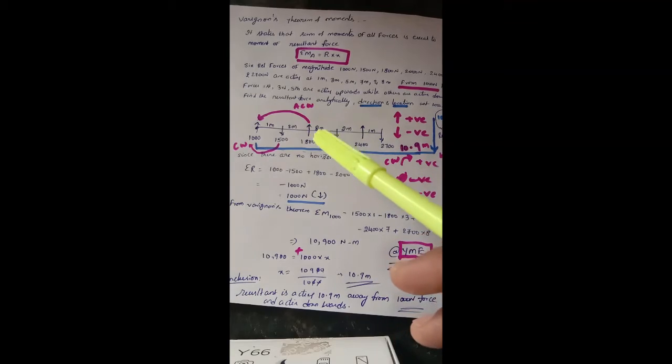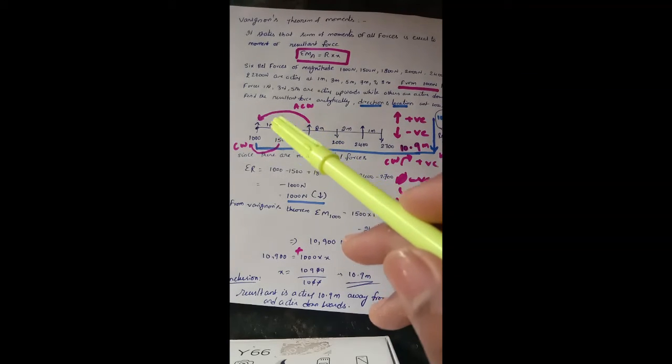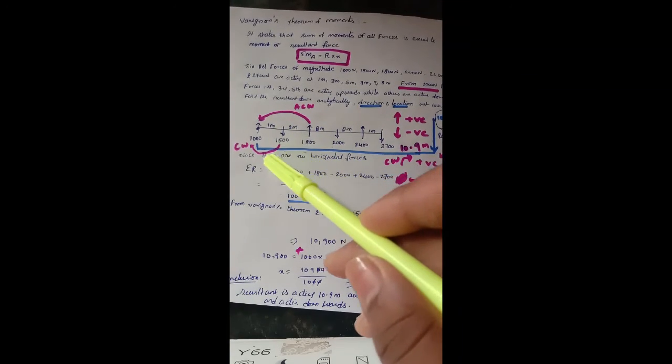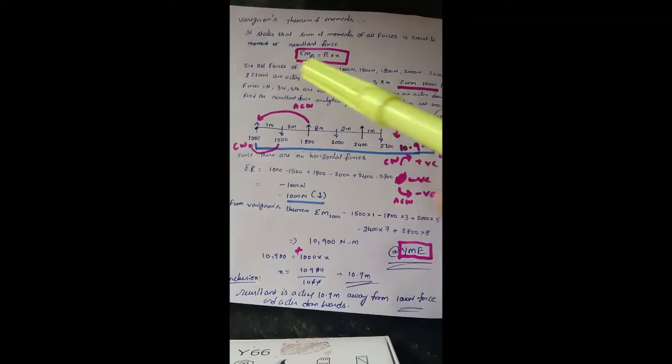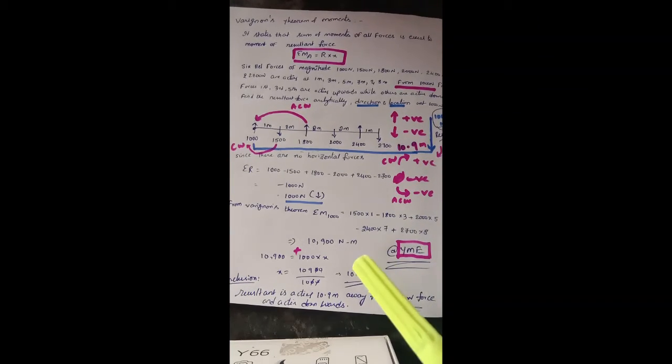Now 1500 into 1, so 1500 is clockwise. Clockwise we have taken positive, anti-clockwise we have taken negative, right? In such a way for every moment.